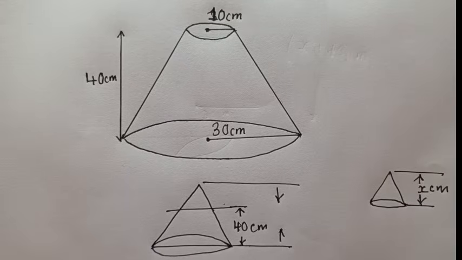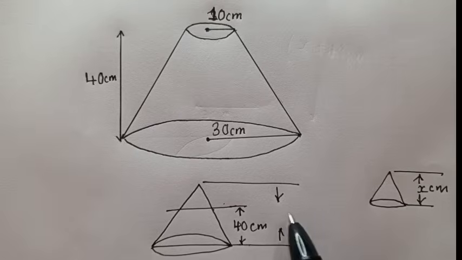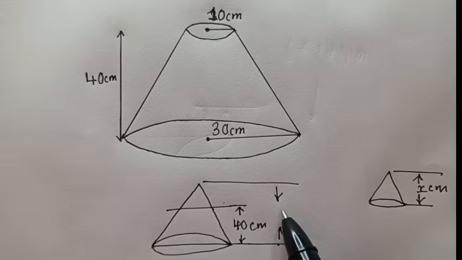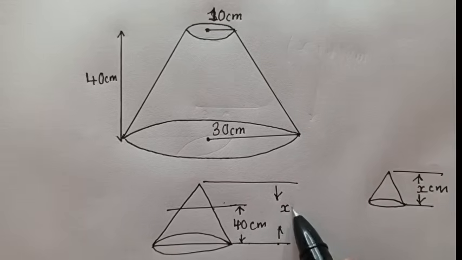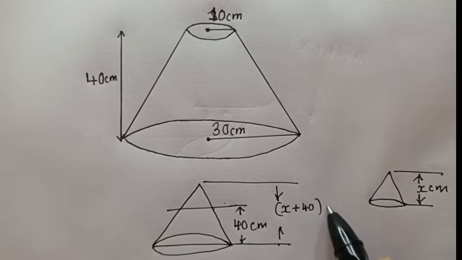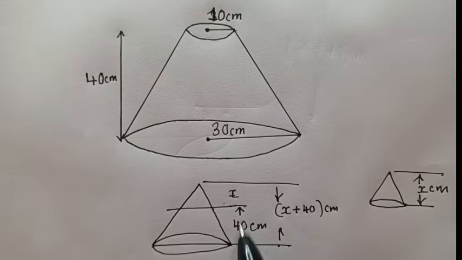So this x centimeters gives us the height of the entire cone before it was cut, and we shall say this is x plus 40 centimeters. This part, we know it's x. For us to find this height, we say x plus 40.